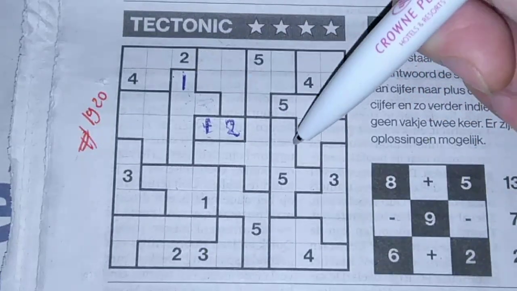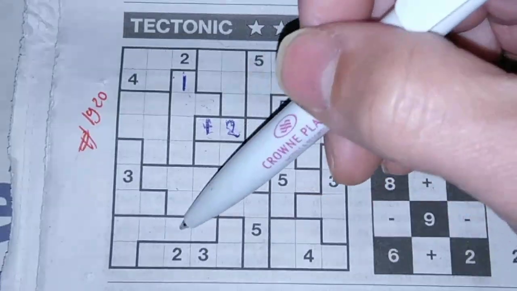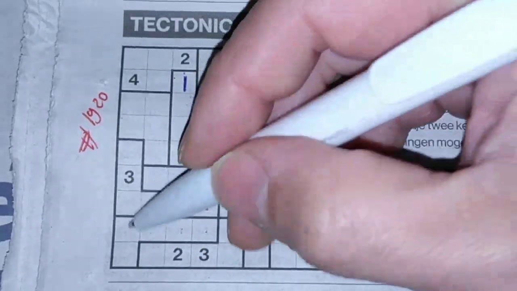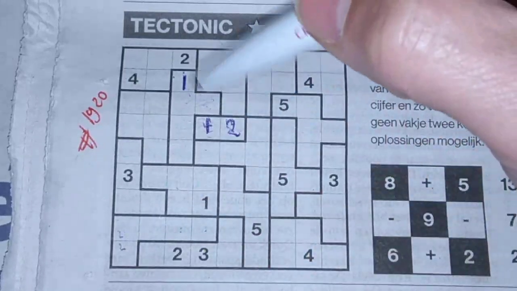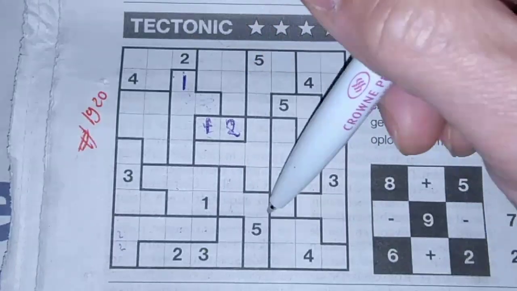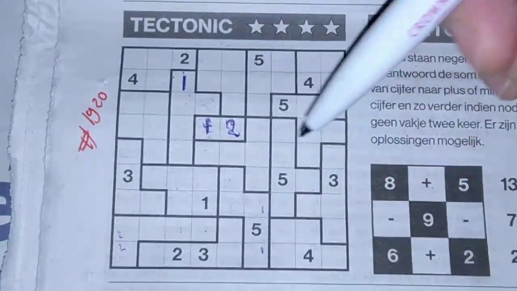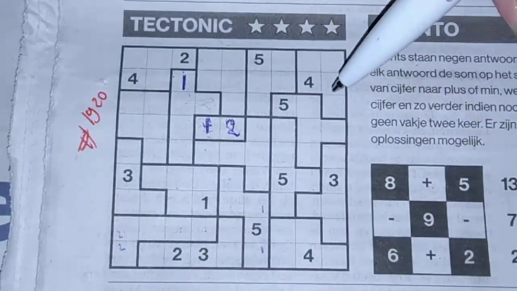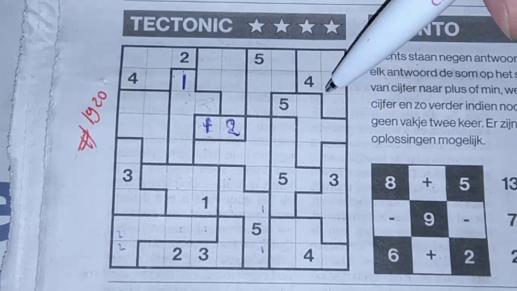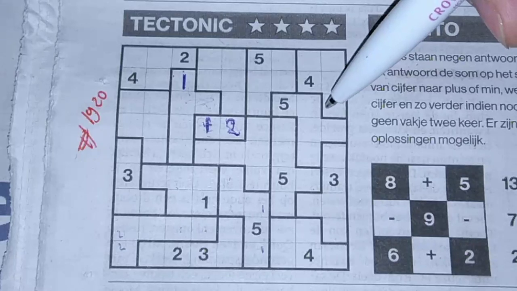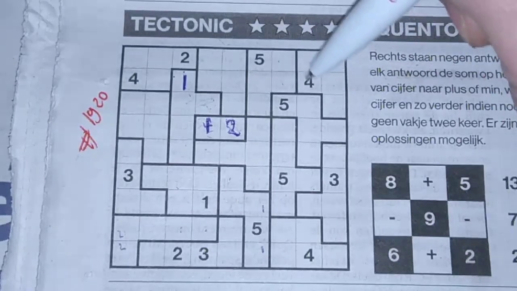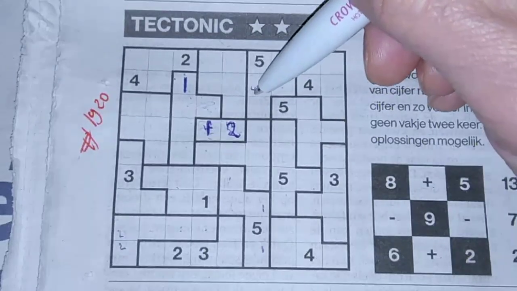Then these 3 boxes cannot be a 2, so the 2 goes in those 2 boxes. These 2 boxes cannot be a 1, so the 1 could be here, could be there. Well, it's not making me easier. Those 2 boxes cannot be a 4, so the 4 goes in those 2 boxes.